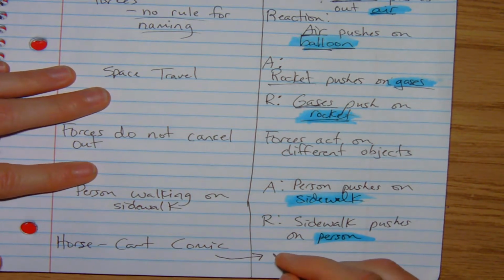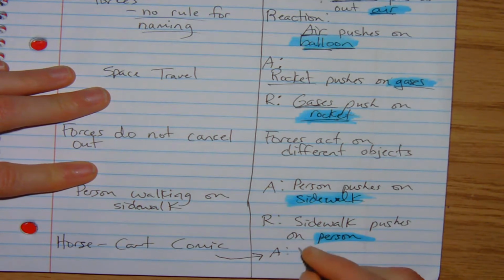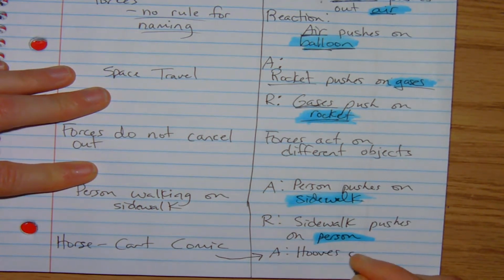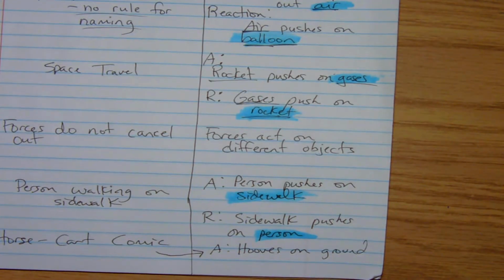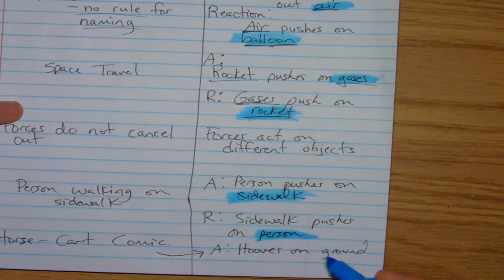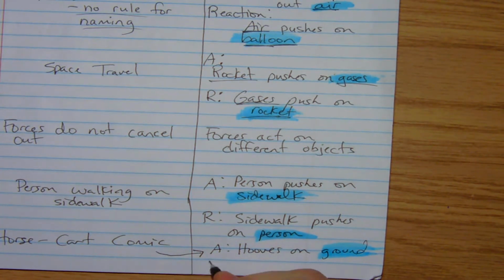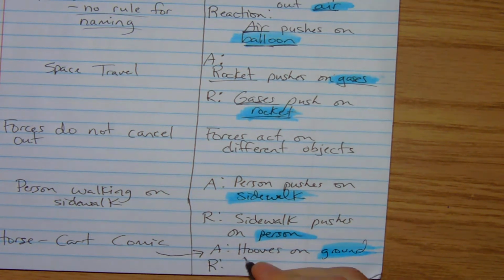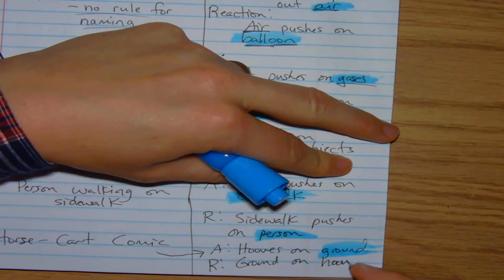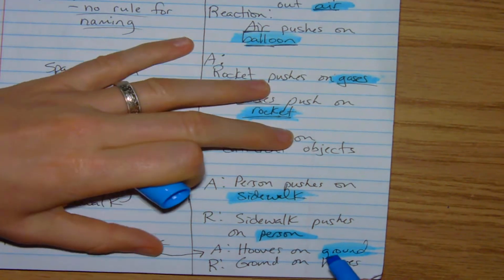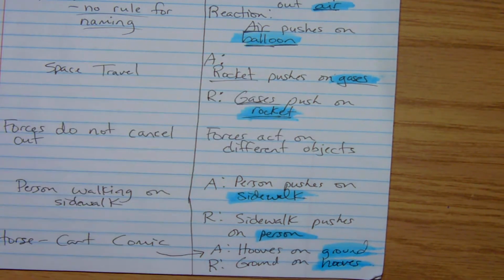We could say the action would be the horse's hooves on the ground. That's not what matters. That's just pushing on the ground. But assuming there's friction, the friction will allow the ground to push on the hooves. So the ground on the hooves of the horse is what moves the horse cart.